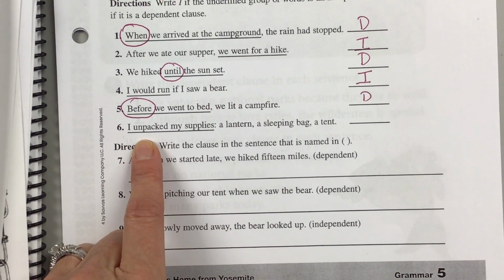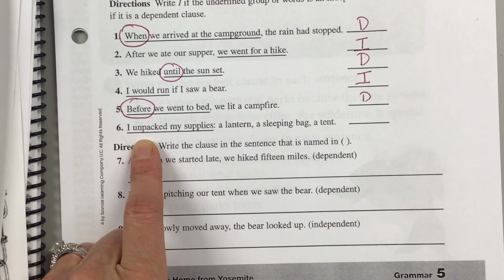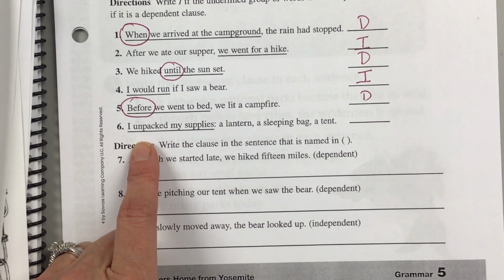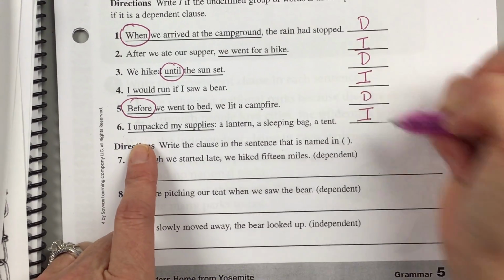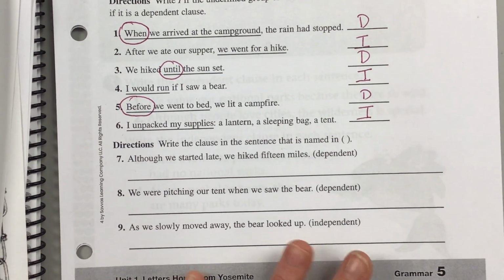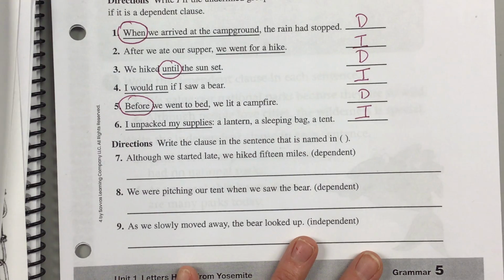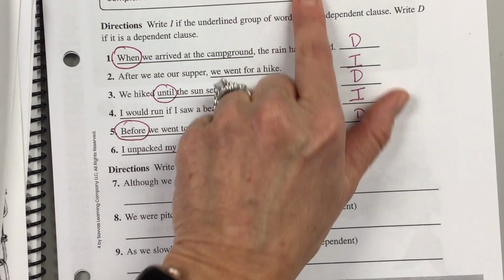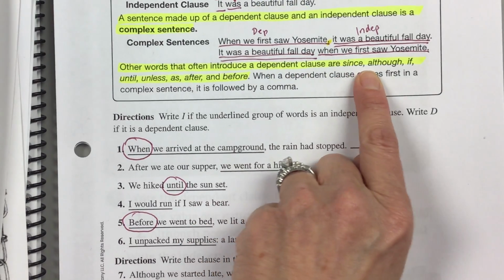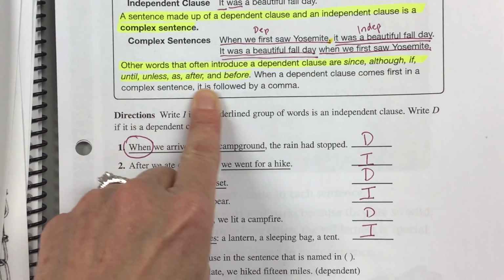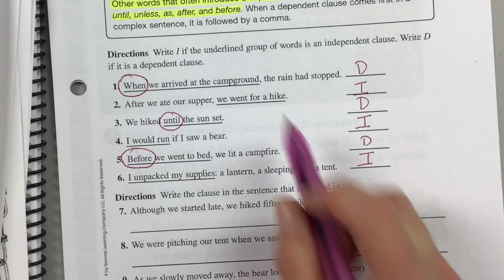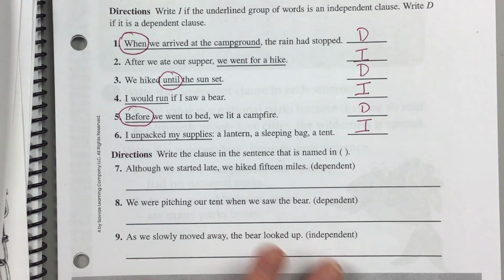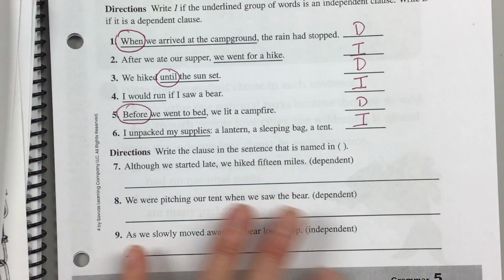Independent or dependent? Stella C. Independent. That's enough, all by itself. I unpacked my supplies. Okay, so we need to be on the lookout for these different clue words, since, although, if, until, unless, after, and before. And we need to be deciding, does it make sense all by itself, or do I need something else for that to make sense?